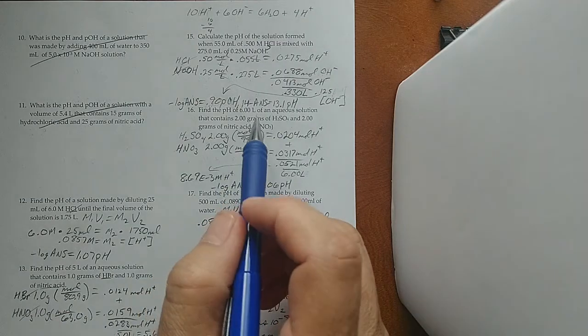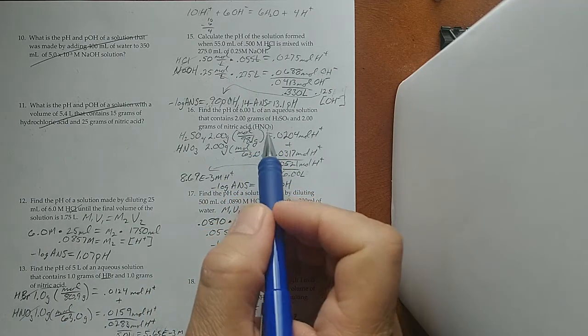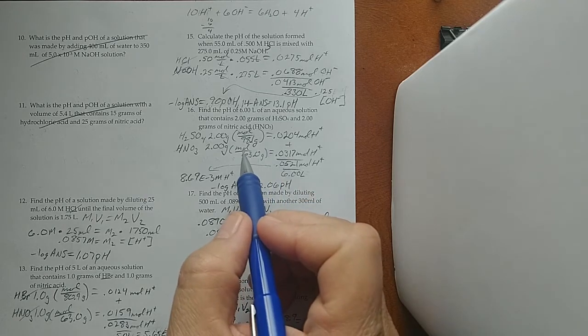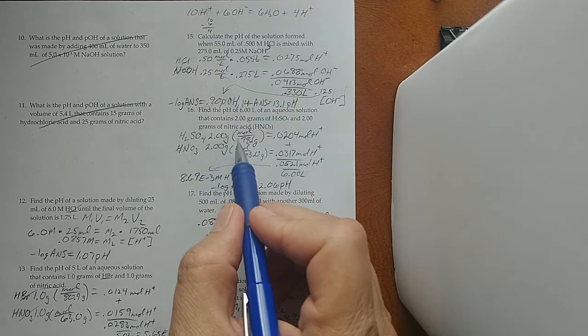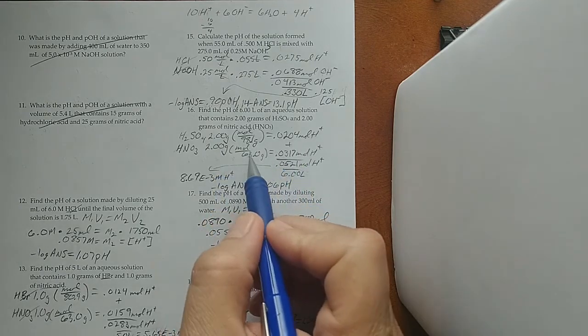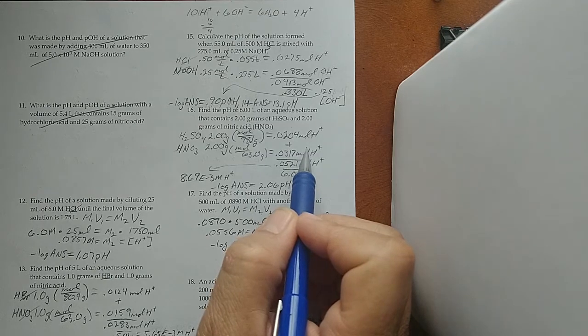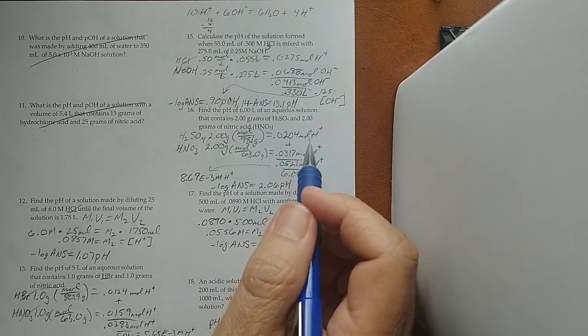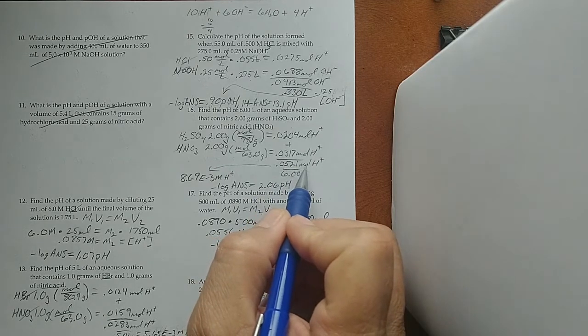In 16, we have an acid and an acid adding up, so they don't cancel anything out. The H pluses will add up. So let's take the grams, convert it to moles, the grams, convert it to moles, and the H pluses don't cancel each other out. They add up on top of each other, like bricks plus bricks just gives you more bricks. So we add these up and get this many moles of H plus.